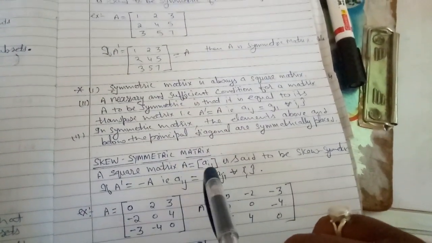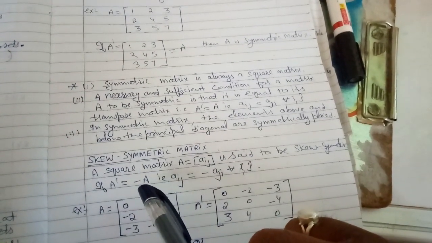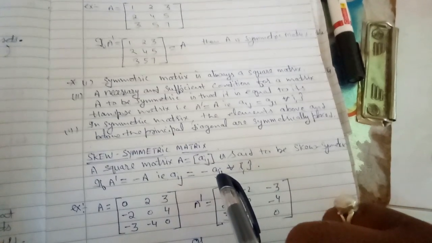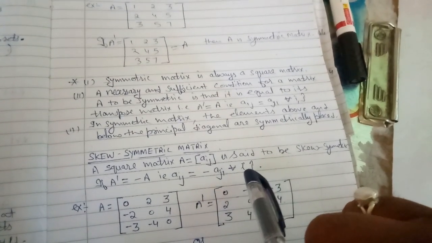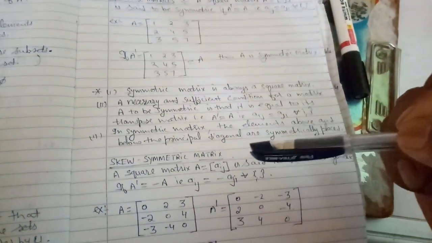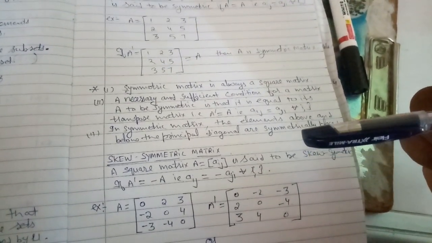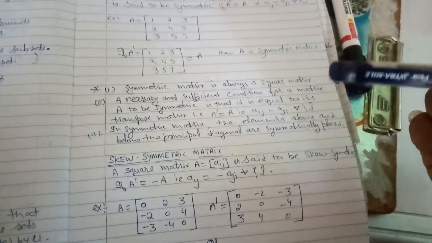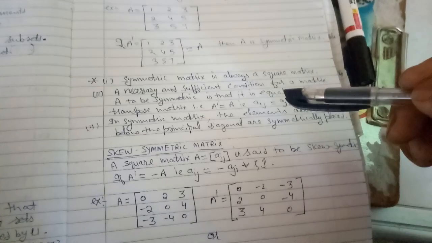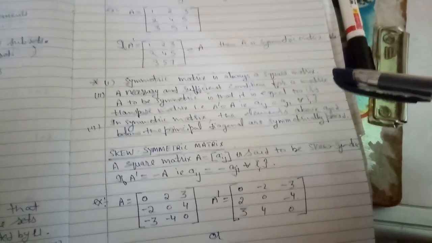And the next is the skew symmetric matrix. A square matrix Aij is said to be skew symmetric if the transpose of A is equal to minus A, that is, Aij is equal to minus Aji for all i and j. It means that in a skew symmetric matrix, if we take the transpose of that matrix, we get the negative of the same matrix. Then we say the matrix is skew symmetric.